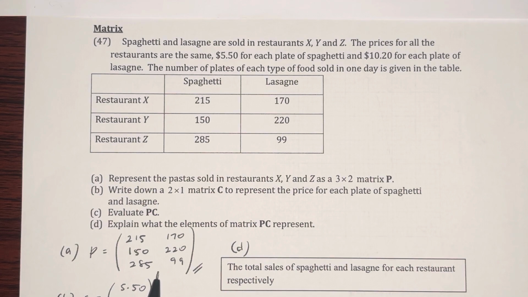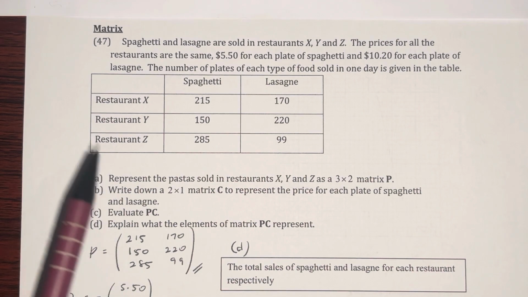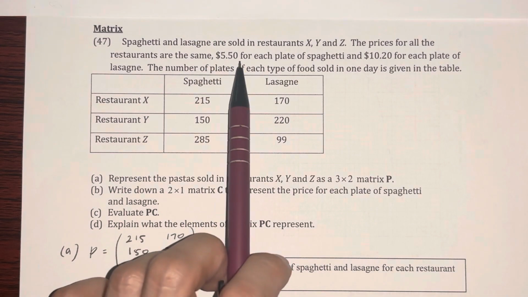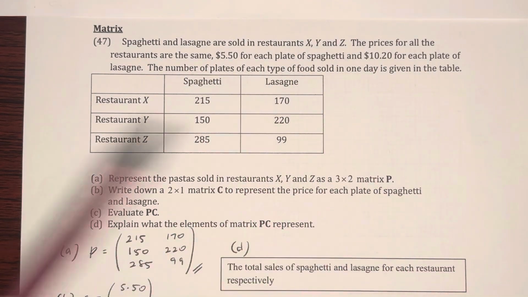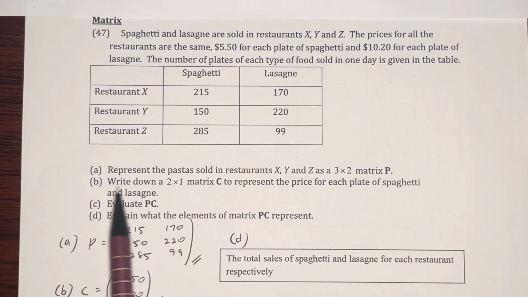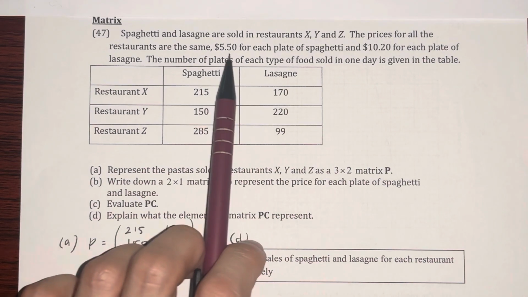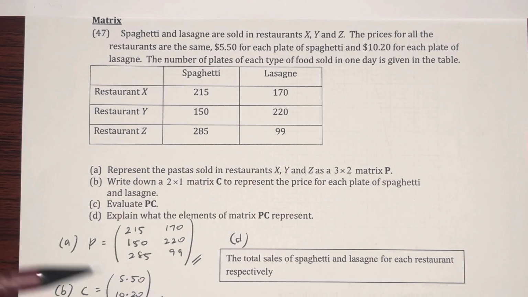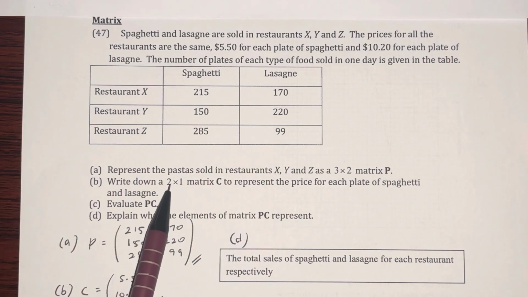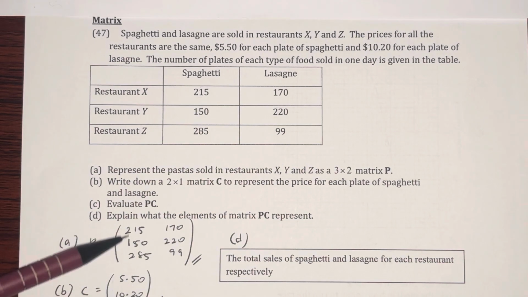Typically a matrix question is always like that. And then the next one will be using this 2, and sure enough in this standard question you can see that it says to write down a 2 by 1 matrix C to represent the price of each plate. So this will be the price, and they want 2 by 1. So this is the size they want.